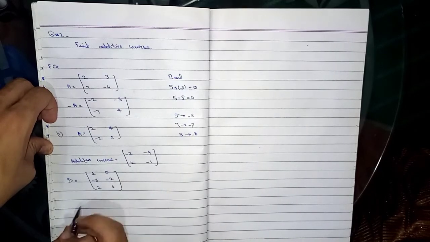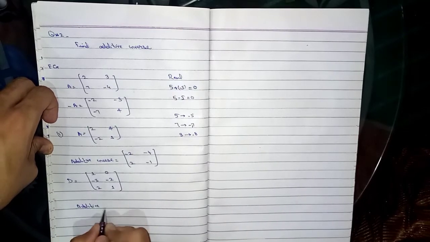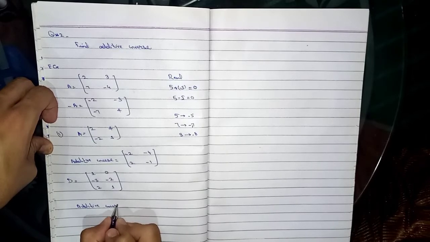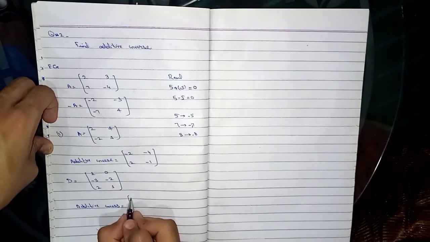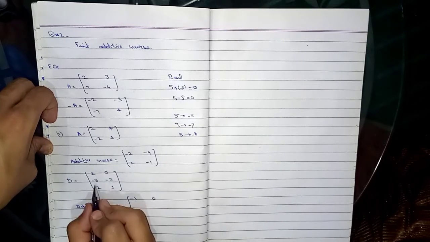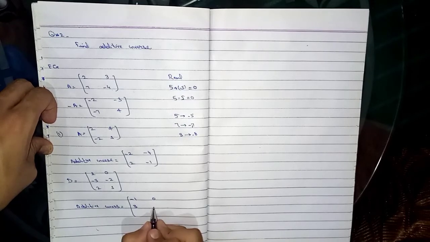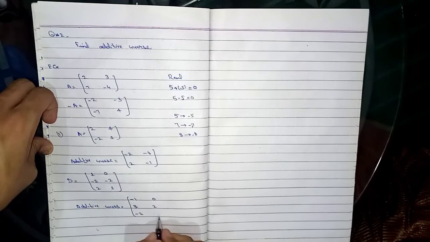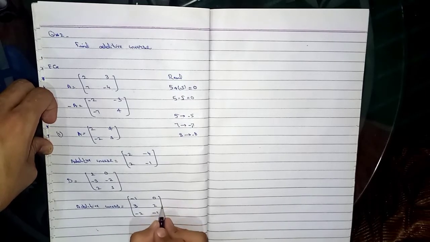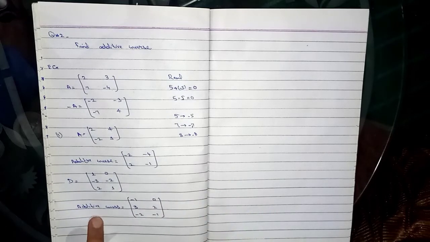Its additive inverse will be its negative. 1 can become 0 with -1, 0 remains as it is. -3 will become 0 with +3, -2 will become 0 with +2, +2 becomes 0 with -2, and +1 becomes 0 with -1. So in additive inverse, you just need to change the sign of that matrix and call it the additive inverse. It is simple.